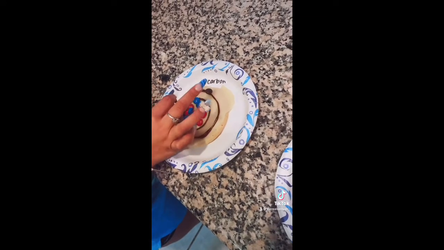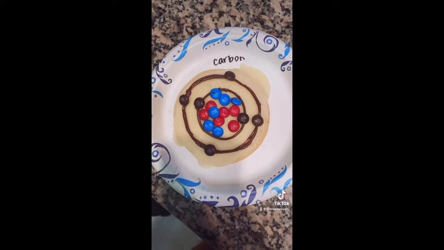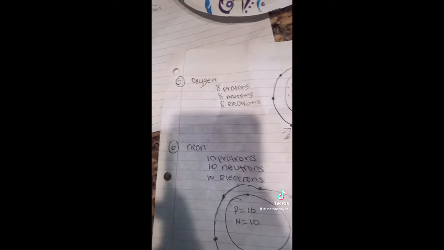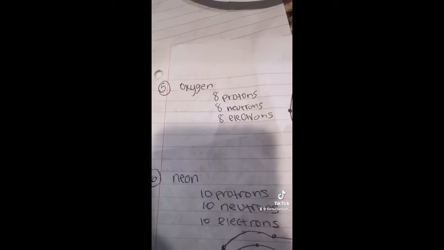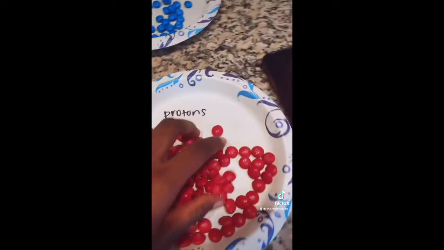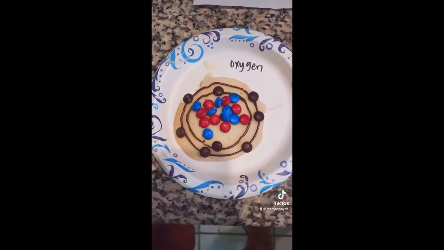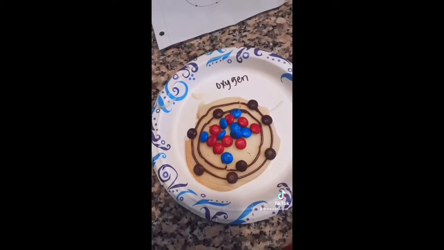And 6 electrons. This is our finished product for carbon. Alright, second to last one, we have oxygen: 8 protons, 8 neutrons, and 8 electrons. So I'm counting out 8. Alright, this is our finished product for oxygen.